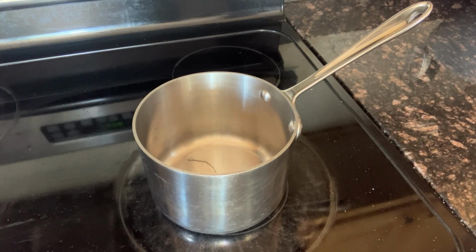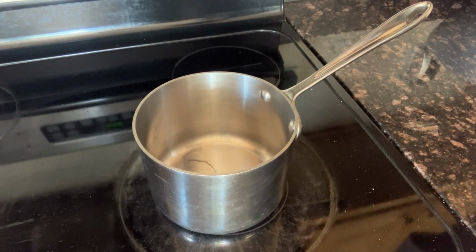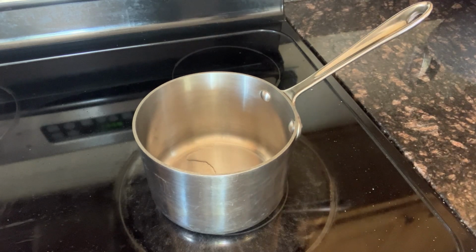So that was a little experiment you could do at your house, and then you can also, if you wanted to, boil the water to turn it into steam. The water's going to disappear, but it will be there, but just as gas.